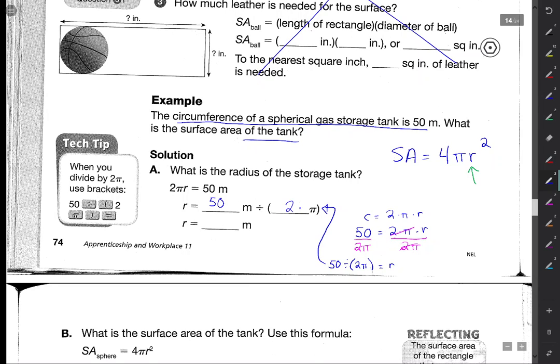Now we need to plug this into our calculator. I would follow BEDMAS here, and I would do everything in this set of brackets first. I would do 2 times pi in my calculator. 2 times pi gives us 6.2831 and so on. Now in my calculator, I would do 50 divided by 6.28, and I would get 7.957 meters. That's what I get for the radius.